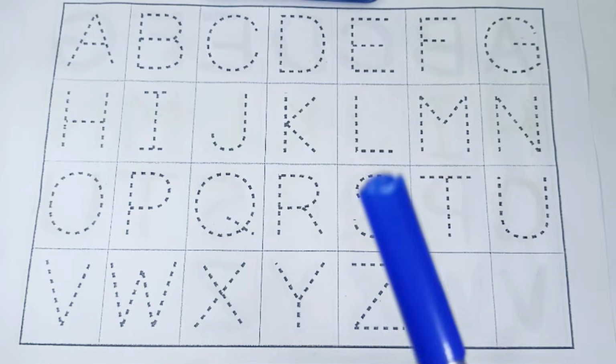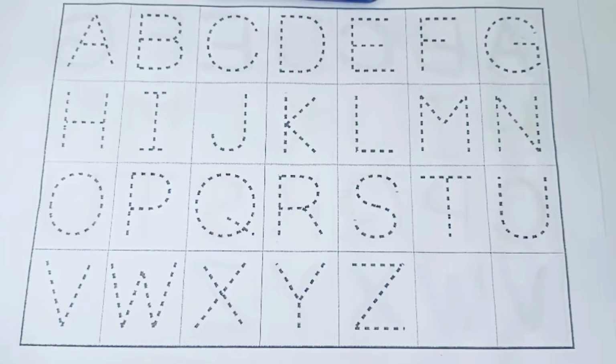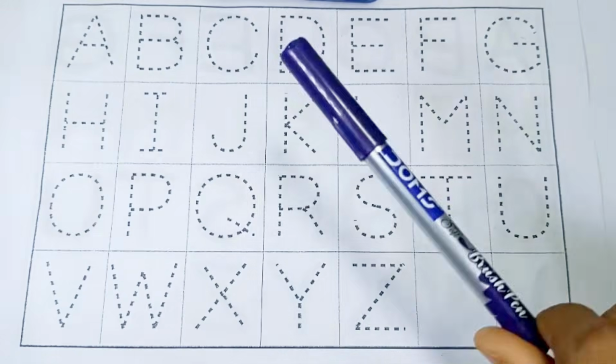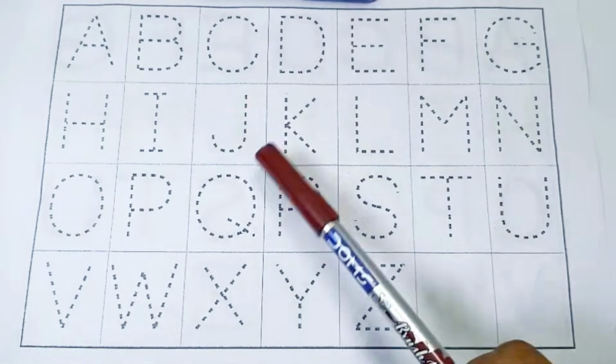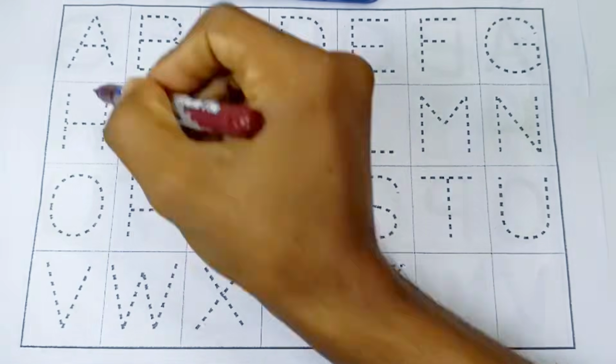Sky blue color, dark green color, blue color, black color, pink color, red color, light green color, orange color, light pink color, purple color, yellow color, and last we open brown color. So kids, now you draw A.